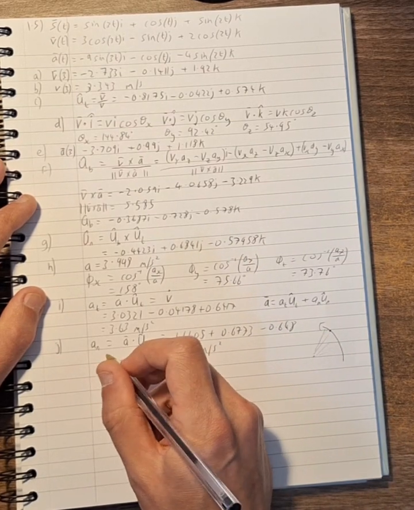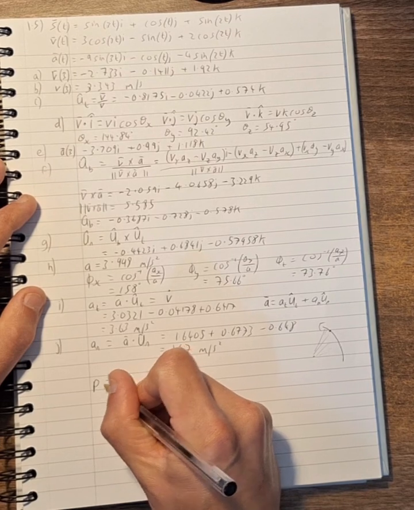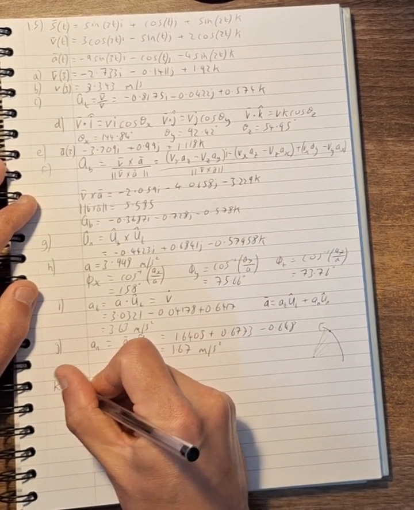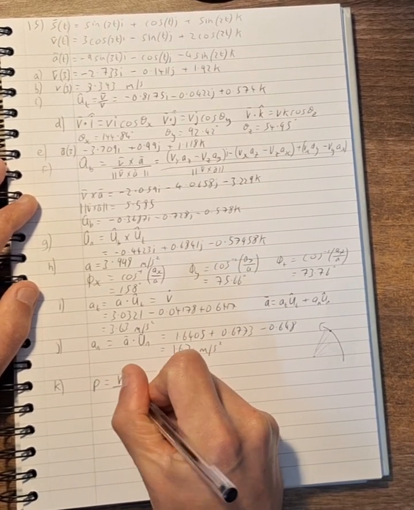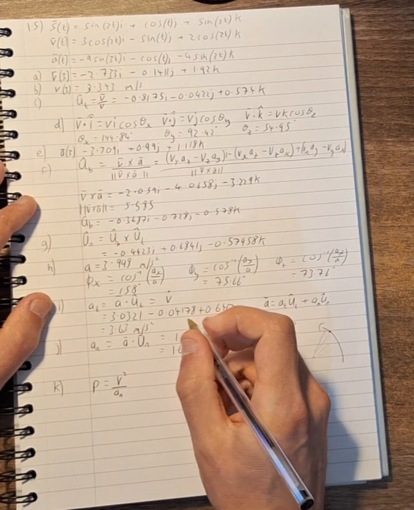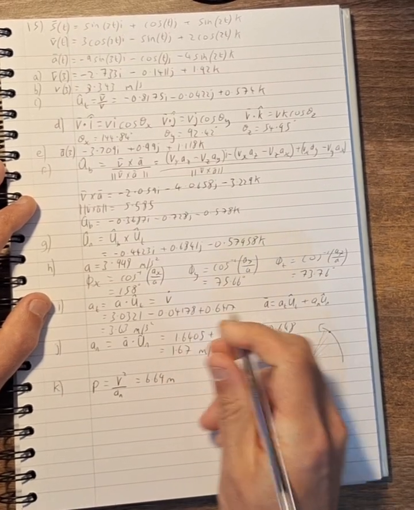And the formula to get that value, which I think is pronounced rho, is v squared, the magnitude of velocity squared, divided by the magnitude of the normal acceleration, which equals 6.69 meters.